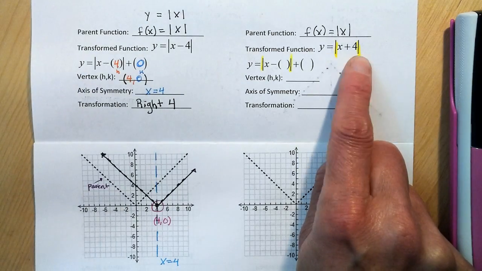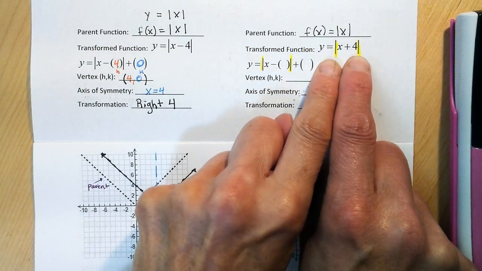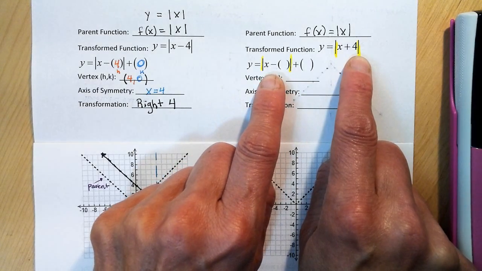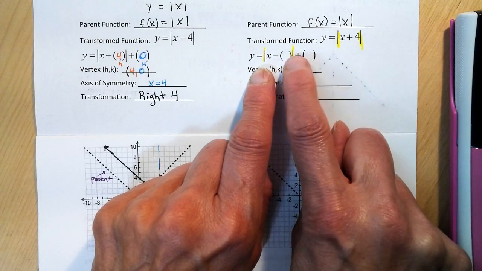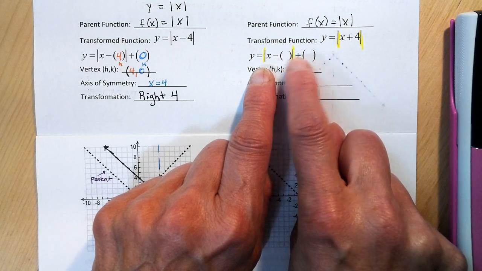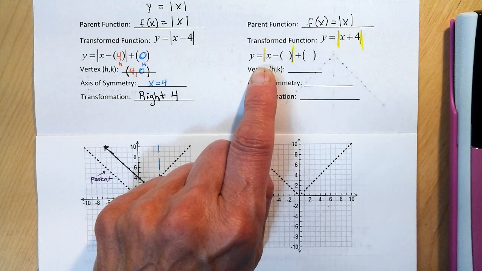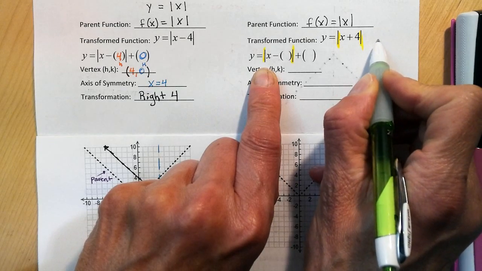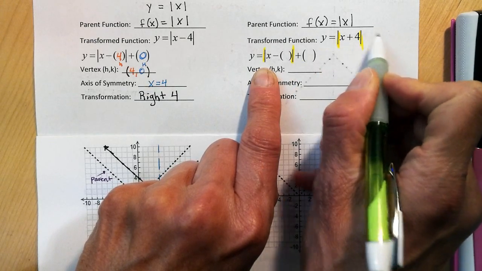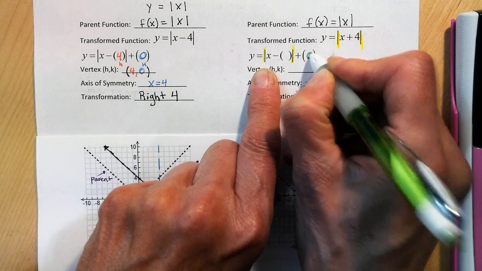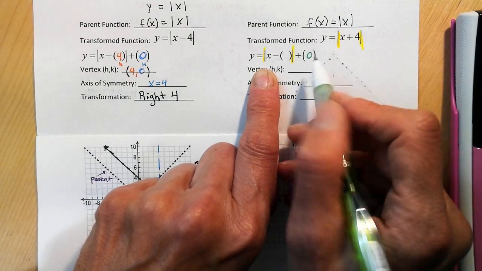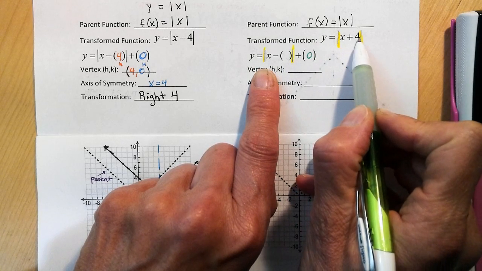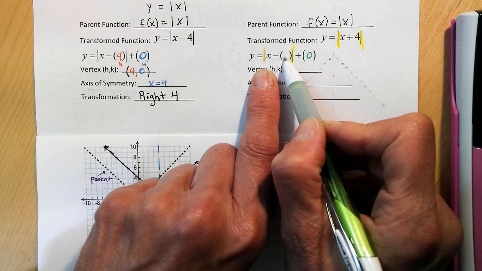So how do I know that this is an absolute value function? It has the absolute value symbols around it. So now I'm going to figure out what goes inside of these spaces here. When I'm thinking here on the outside, there's nothing here on the outside, so there's nothing being added. So I'm going to say plus nothing. Okay, so that's on the outside. Where it gets tricky is on the inside. So notice that this says plus 4, but this says minus 4.